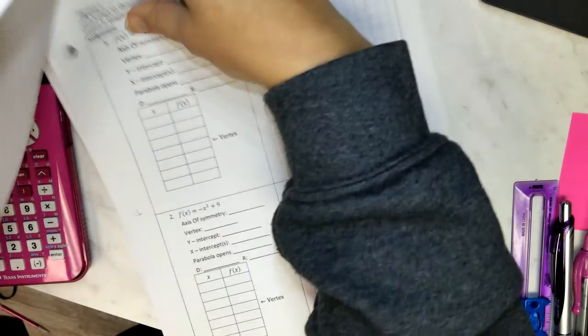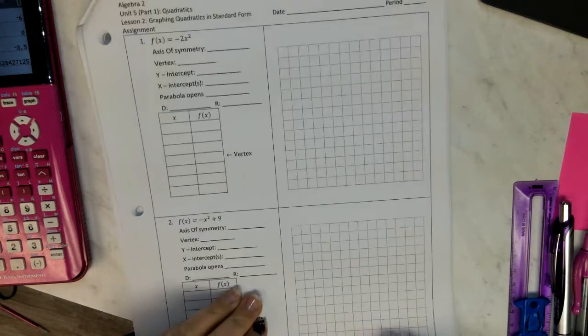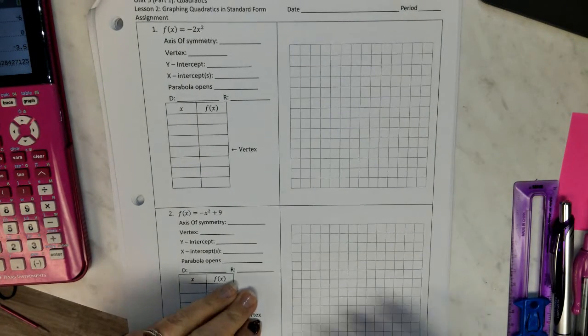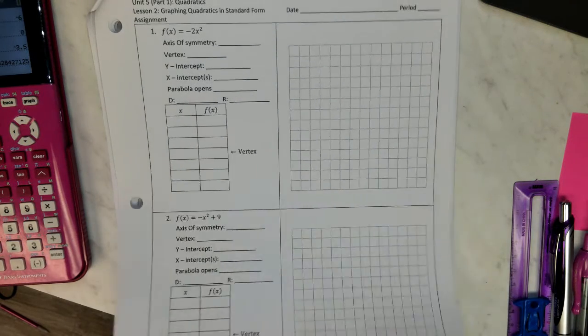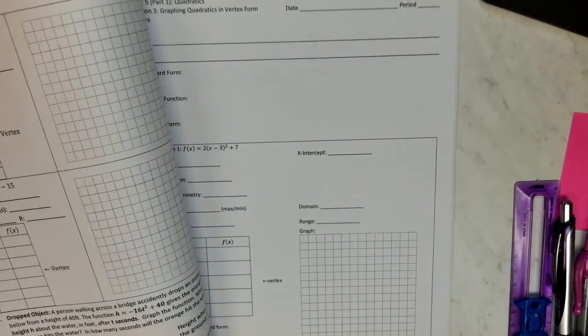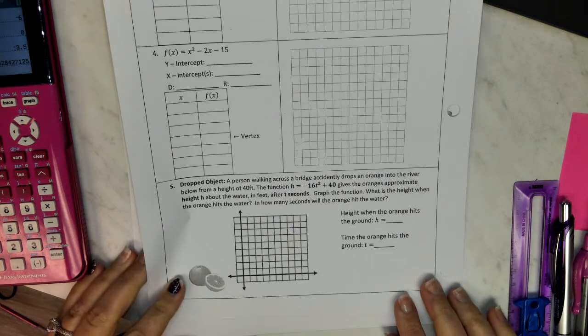So looking at your assignment, you have two graphs on the front. You will have to find x-intercepts, but since you're graphing, it should go totally fine. And on the back, you have another two graphs, and you have a story problem.